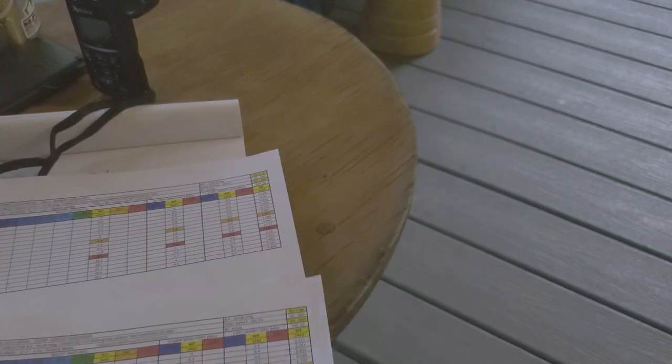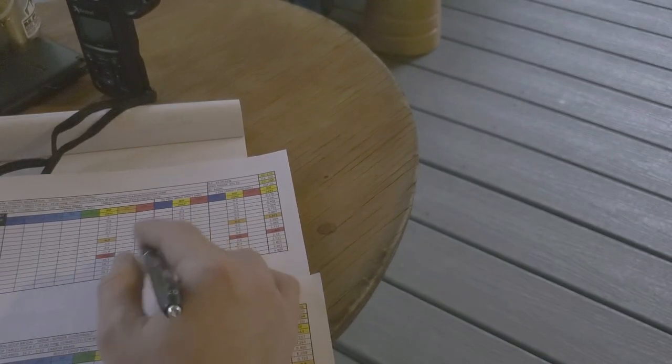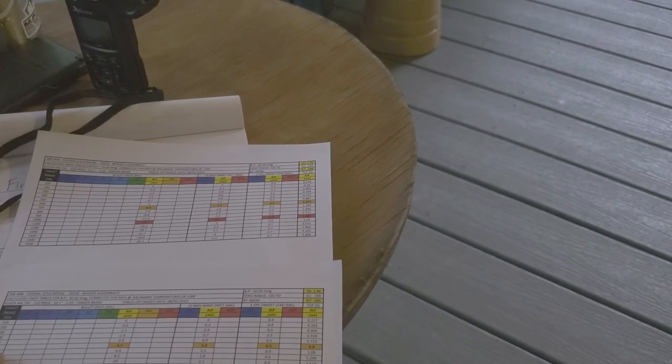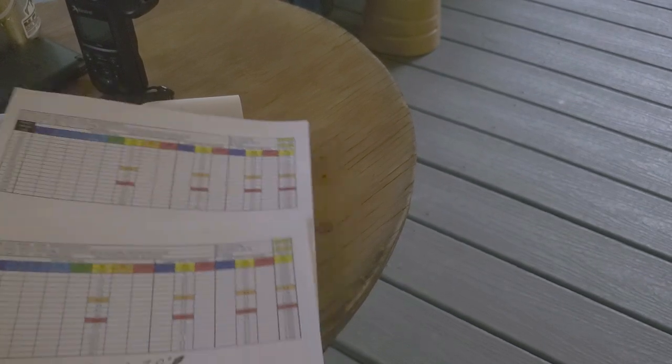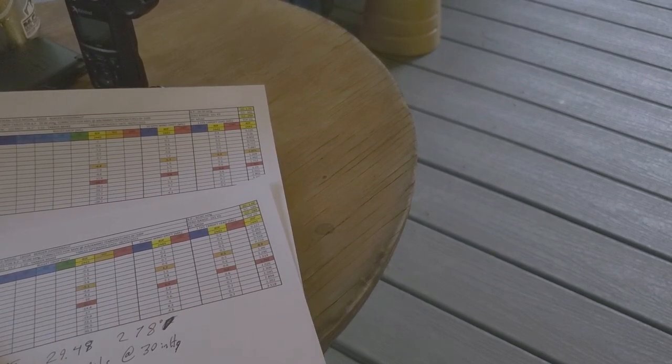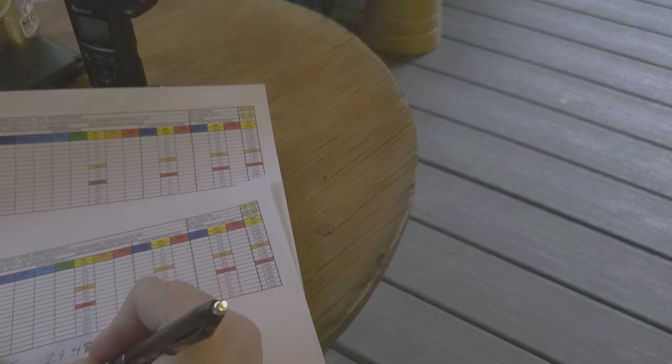And then for 29 inches of Hg, we need to come up 18.7. So that's over a whole mil of a difference there from 30 inches to 29 inches.